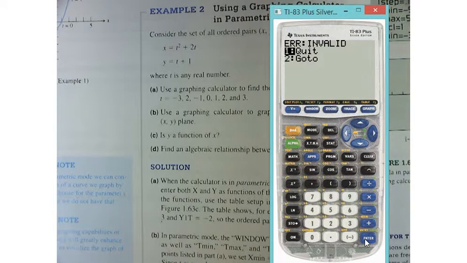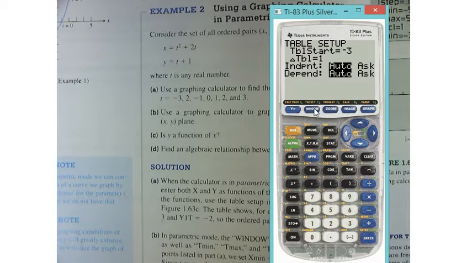An error. Why? Well, remember that we could set the table values, and that's the only thing. We could set the table values when it's in function mode, but if I go to second window, which is table set, my table starts at -3. Now, is that the x or the y value or the t value when I'm in parametric mode? That's the t value. So I'm going to put this at -10.